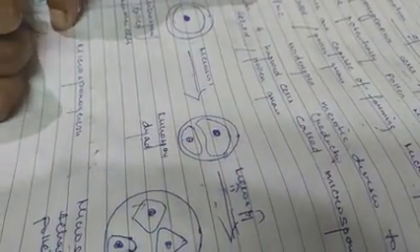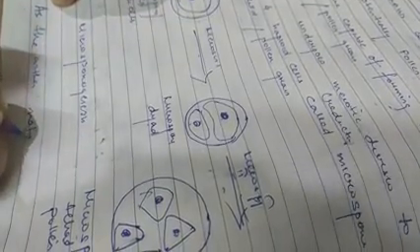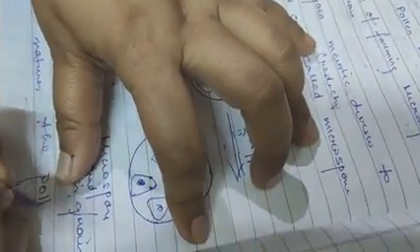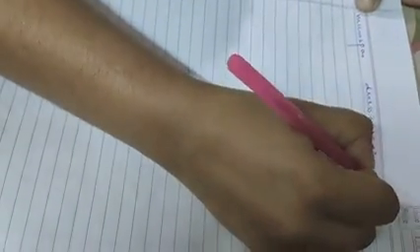Now as the anther matures, what happens? As the anther matures, the microspore dissociates from the tetrad.